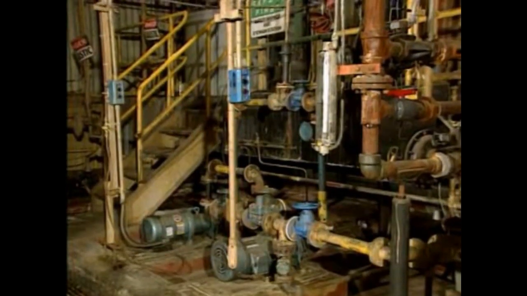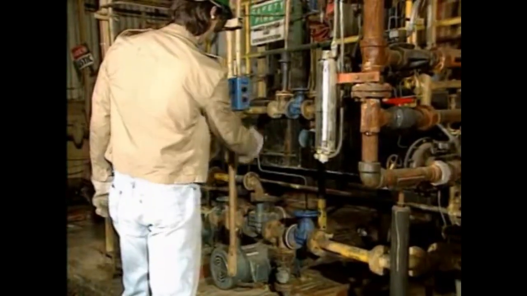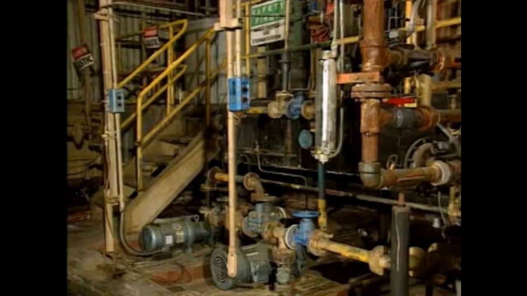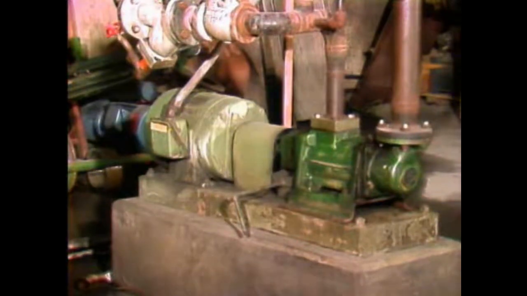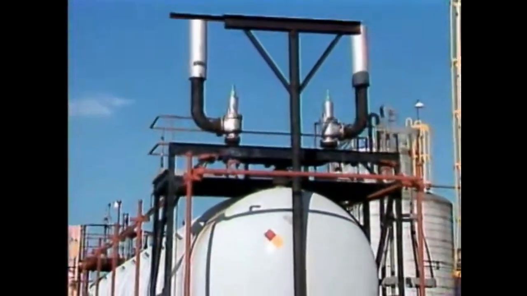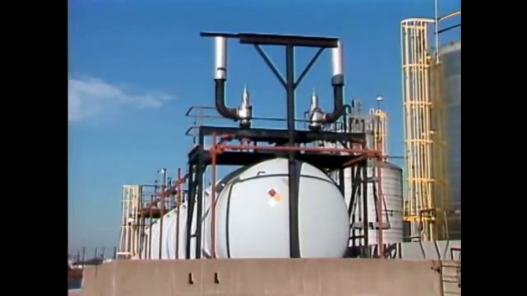Excessive pressure can occur for a variety of reasons. For instance, starting or stopping equipment without proper valve positioning can result in excessive system pressure. Excessive system pressure can also occur when equipment malfunctions. For example, if a line from this pump is blocked when it should be open, an increase in pressure can occur. Excessive pressure in systems can be relieved by relief valves, like the ones on this liquefied gas tank.